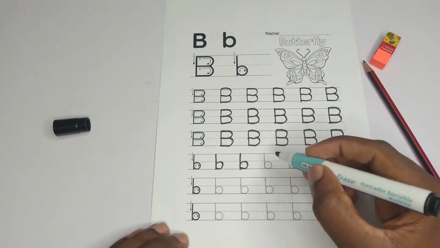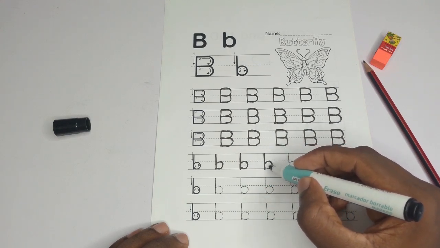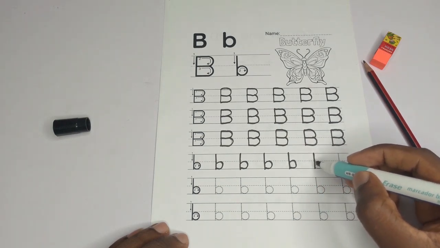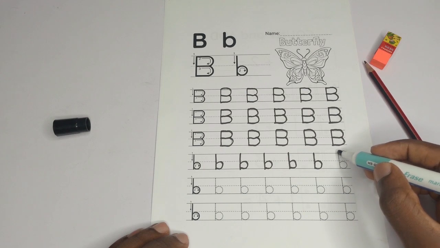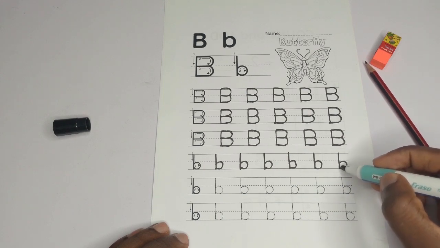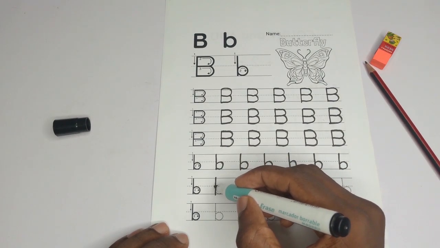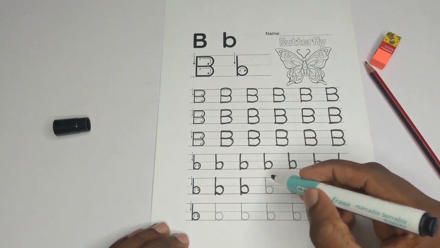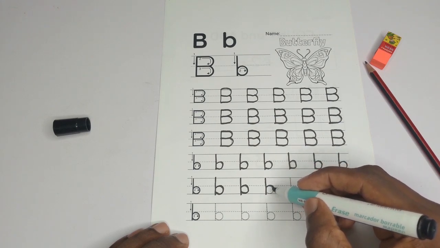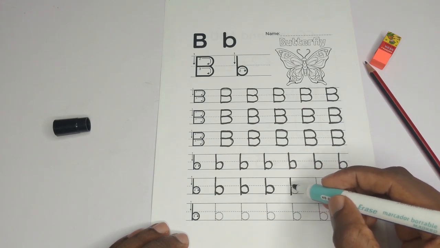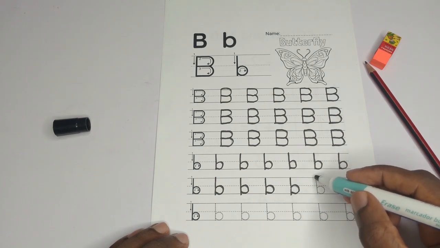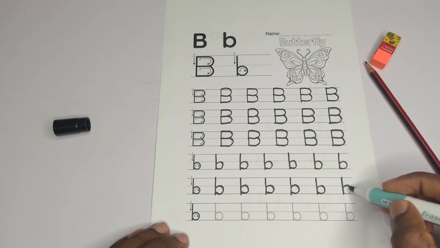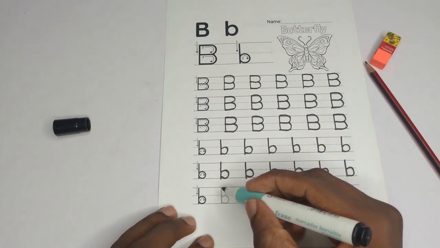Small b, small b. Okay, very good. Keep practicing. Very good. Let's finish that.